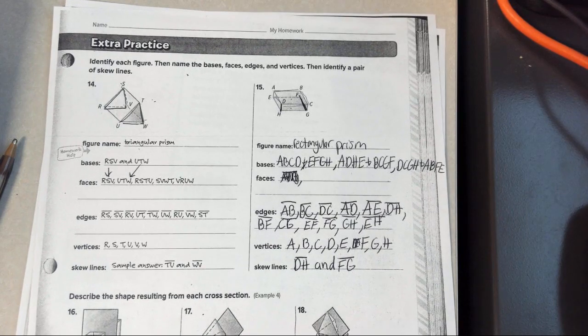Okay, I know that was a lot of information coming at you. Make sure you really know your vocab. These are basically impossible to do if you don't know the vocabulary words.